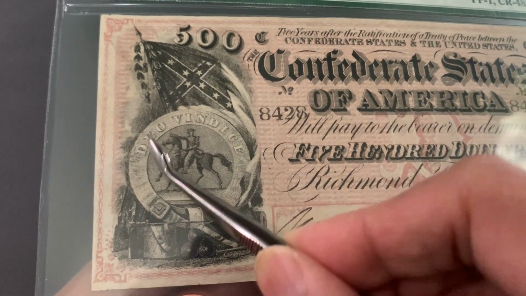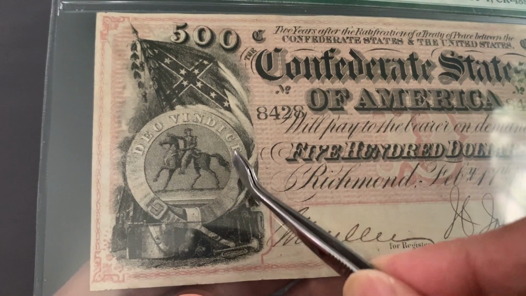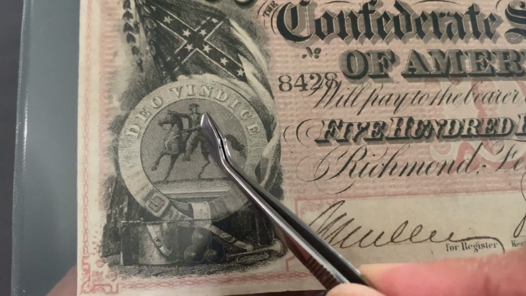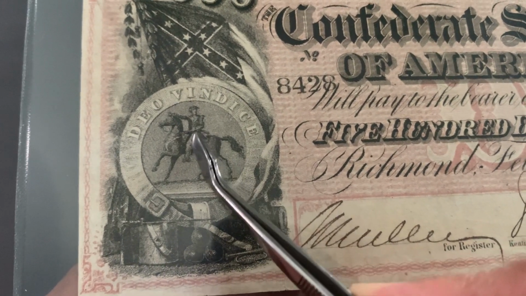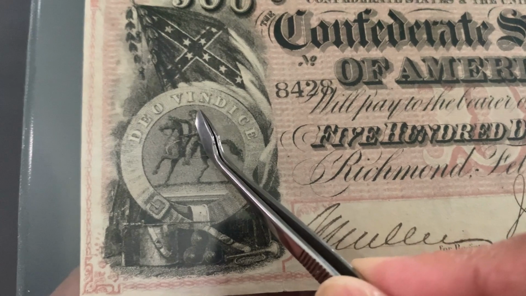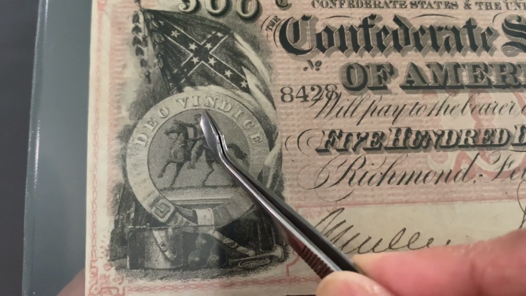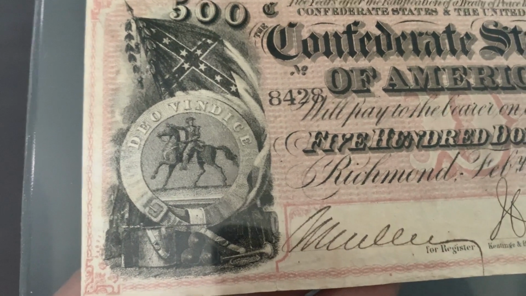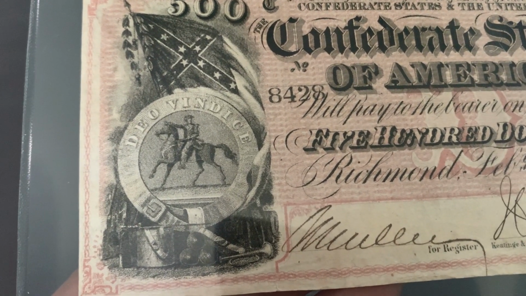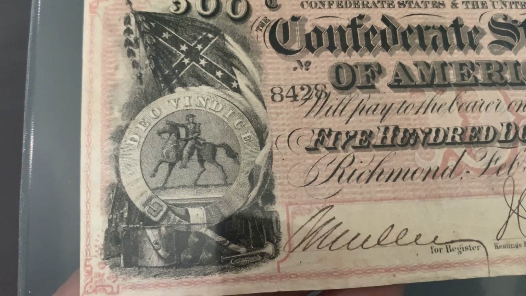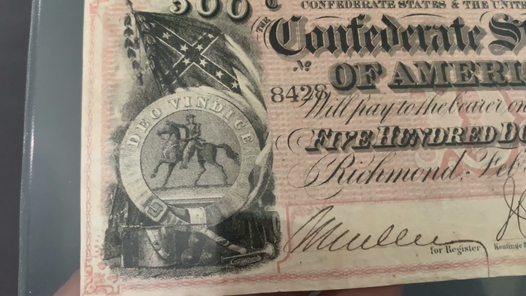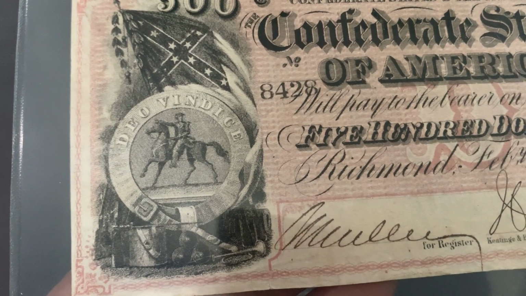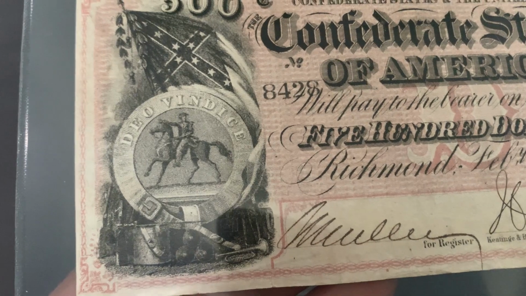And underneath here we have the Seal of the Confederacy, which features George Washington wearing his Revolutionary uniform and a tricorn hat, mounted on a horse. And this portrait is based on the Virginia Washington Monument, which is located in Richmond, Virginia. That was designed by Thomas Crawford and built in around the 1850s.